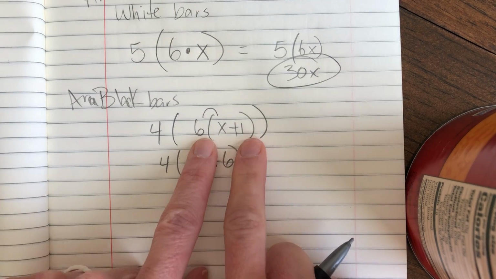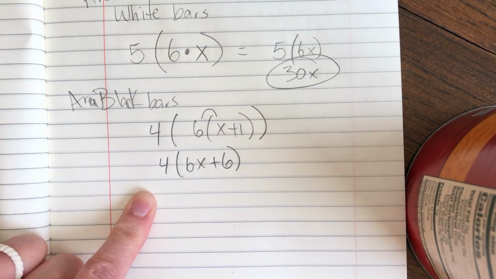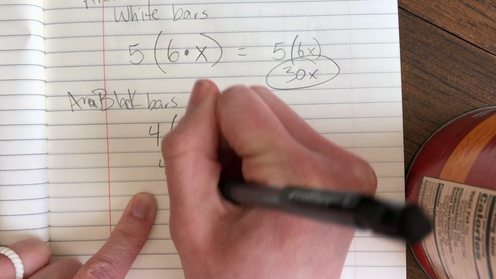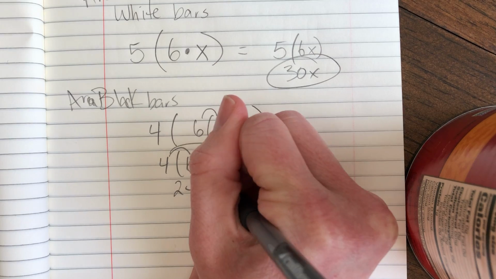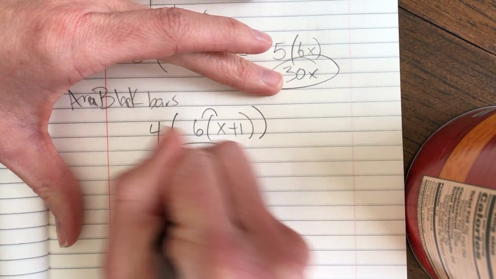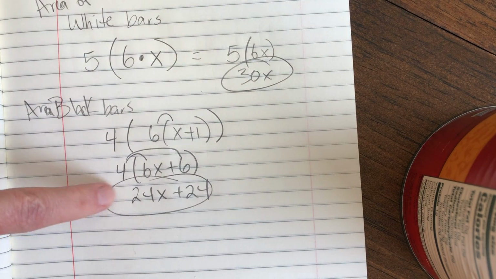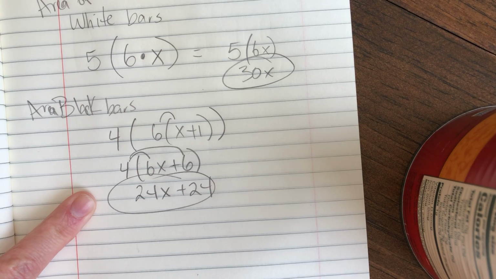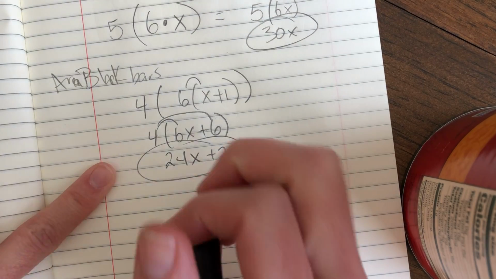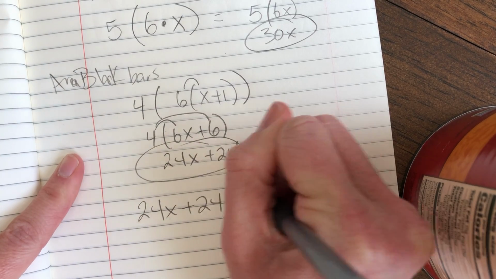Okay, so that's this part, right? We've distributed the 6. Now we're gonna distribute the 4. 4 times 6x is 24x. And then the 4 times 6 here is 24. All right, so these aren't our answers, but this now is the area. This is representing the area of the white space. This is the area of the black space. And they told us that these areas were equal, that they use the same amount of paint. So we need to now just set up an equation where we set those areas equal to each other.